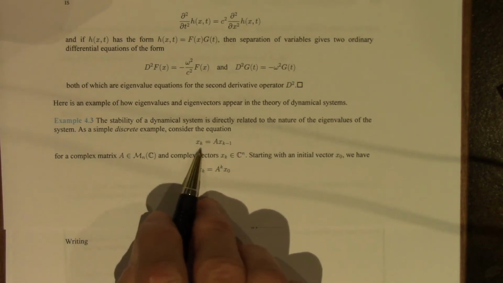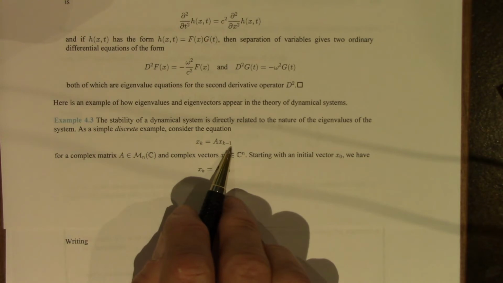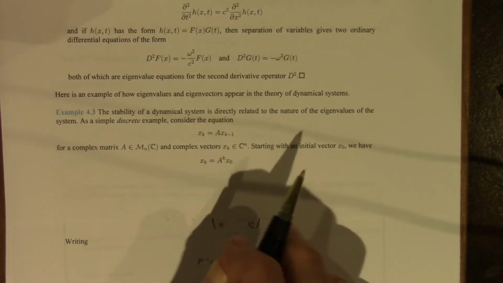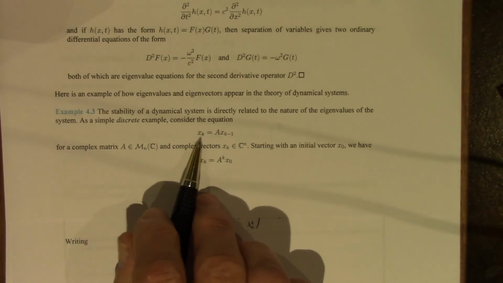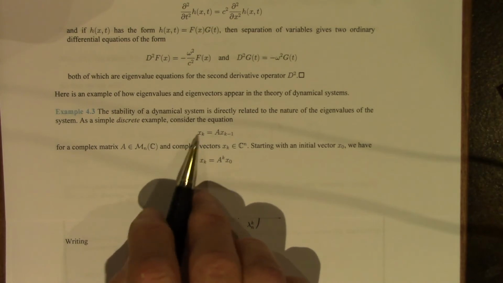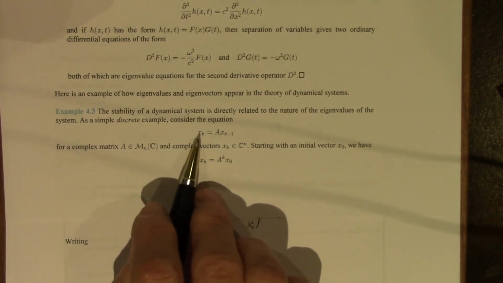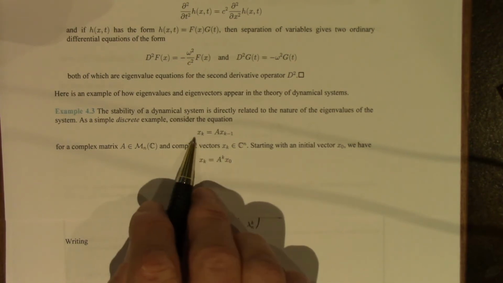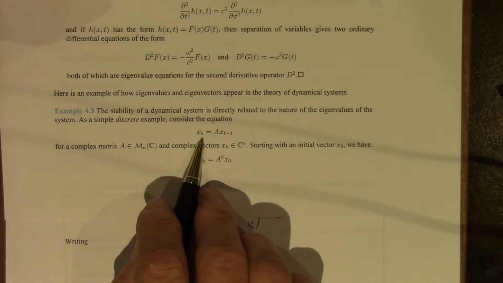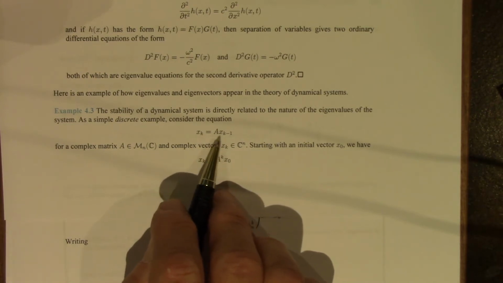This equation, x sub k equals A x sub k minus 1, if you think of x sub k as the state of the system at discrete time k, gives the relationship between the state of the system at time k and the state of the system at the previous time, k minus 1.